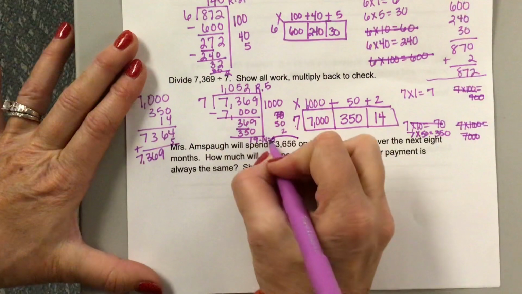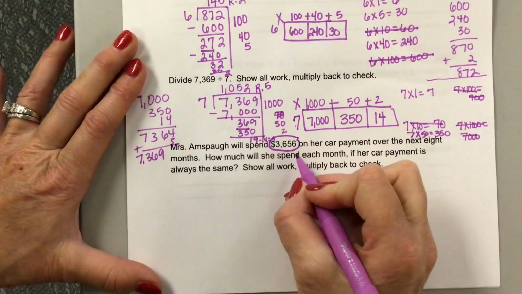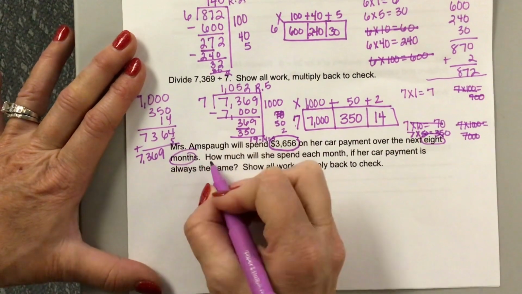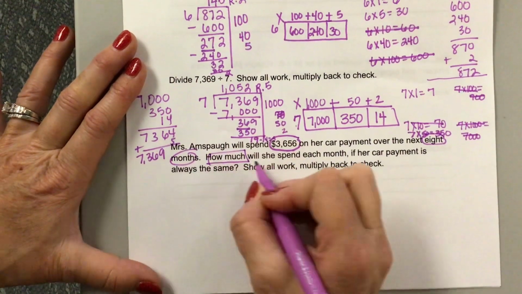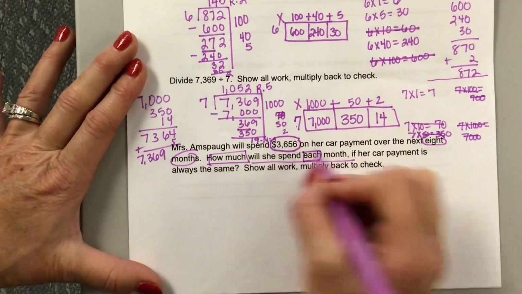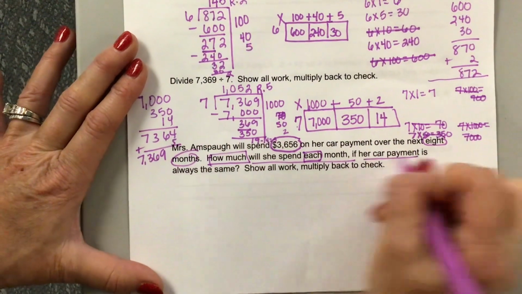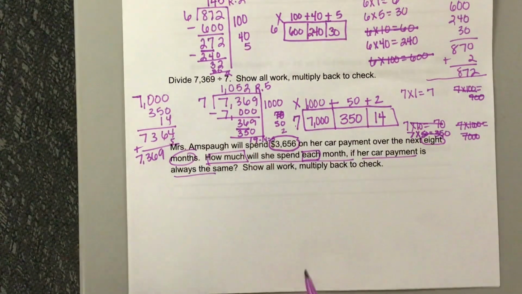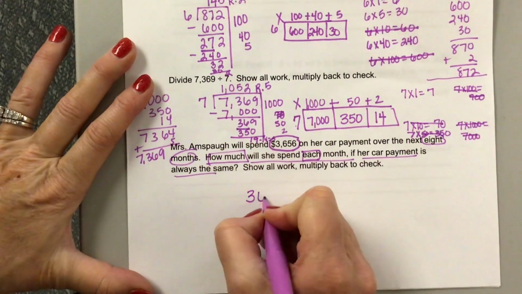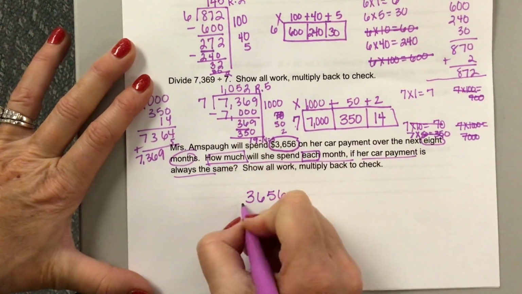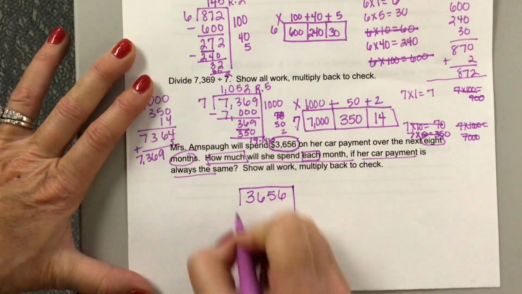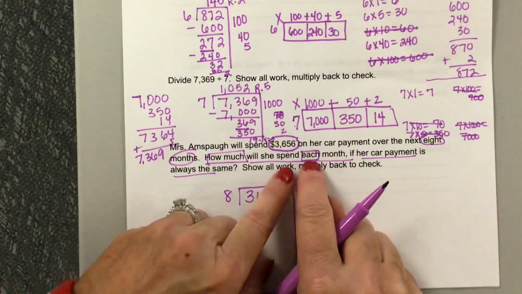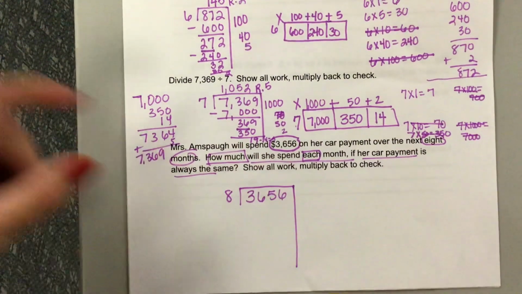Finally, I have one more question. Mrs. Amspaugh will spend $3,656 on her car payment over the next 8 months. How much will she spend each month if her car payment is always the same? Show all your work and multiply back to check. So I need to do 3,656 divided by 8. How much will she spend each month? When that word each is in the actual question, we divide.